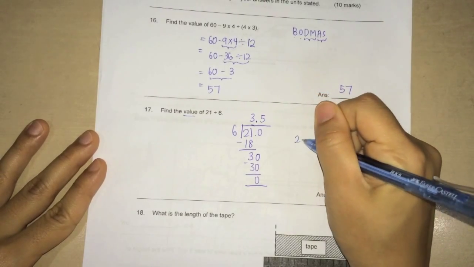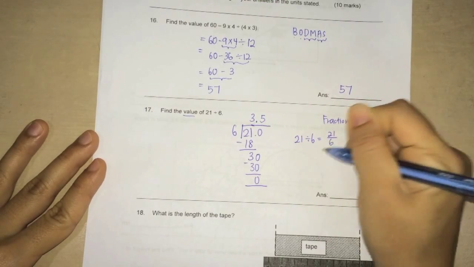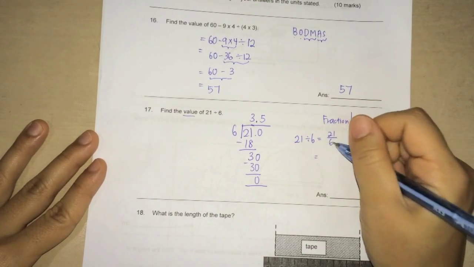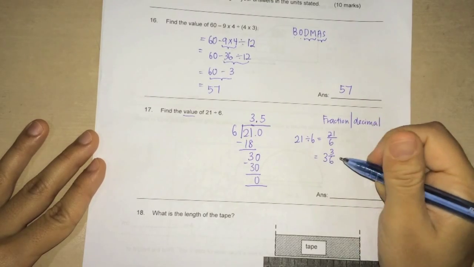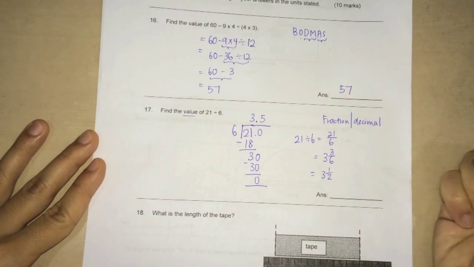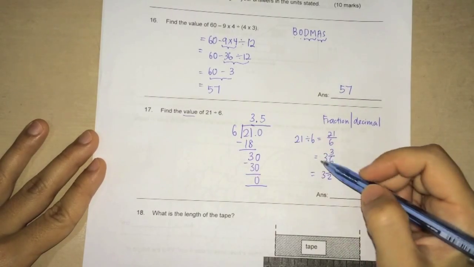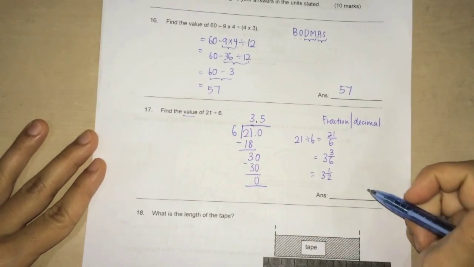You can also write it this way. Leave it in a mixed number. 3 whole 3 out of 6, and when you simplify that is 3.5. So either of these answers is acceptable.